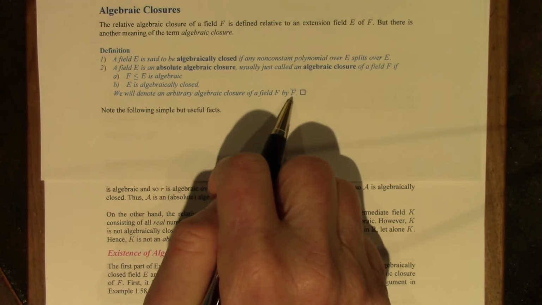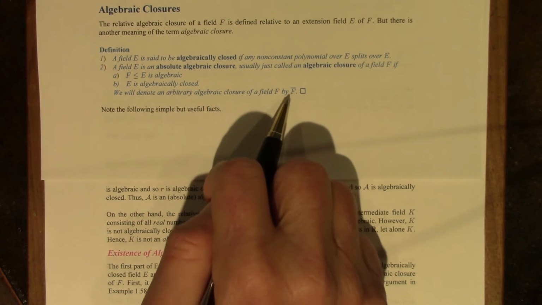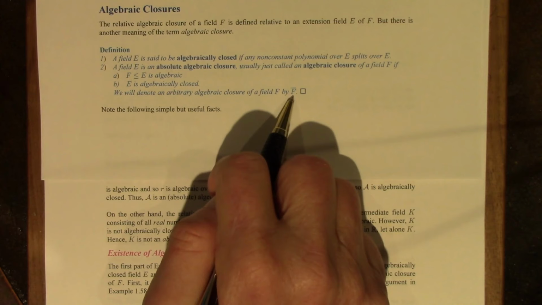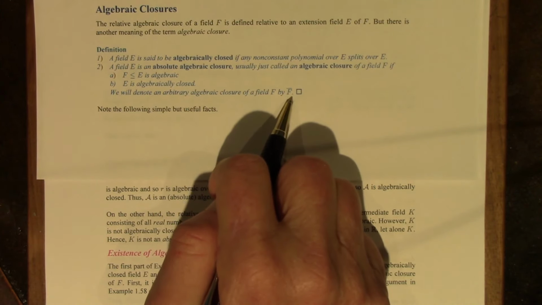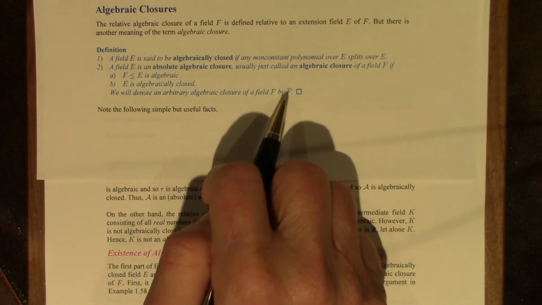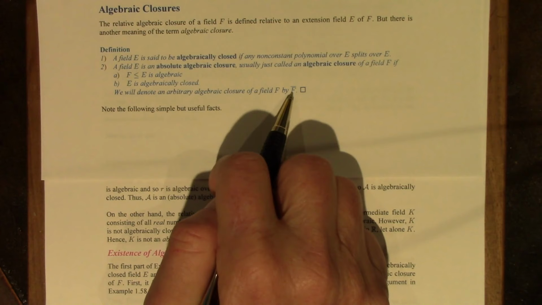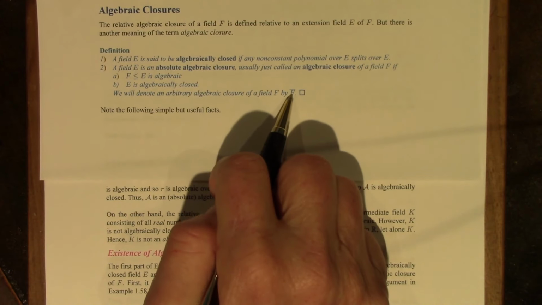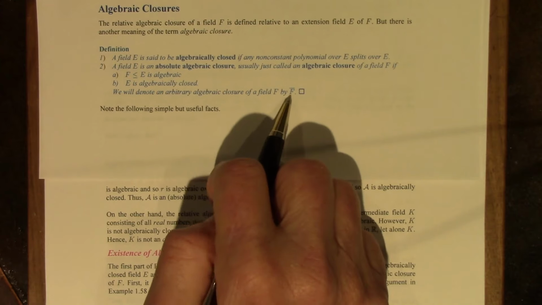But I mention this now because I'm going to use an overbar for an arbitrary algebraic closure of F, probably unspecified, just pick any algebraic closure, fix any algebraic closure. The overbar is a fairly standard notation, I think, for the algebraic closure, but it may not be universal.